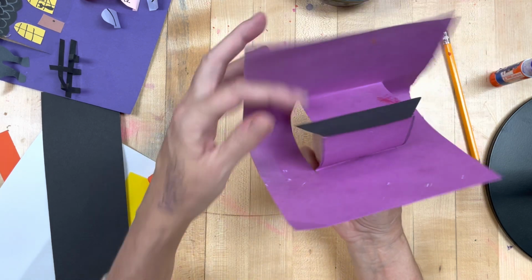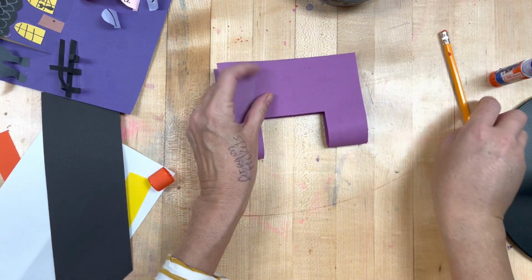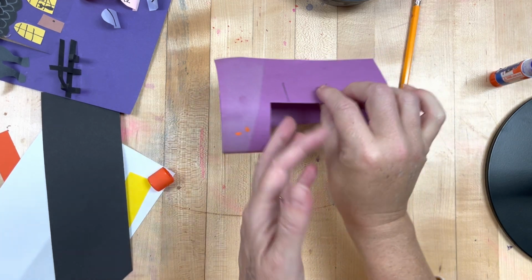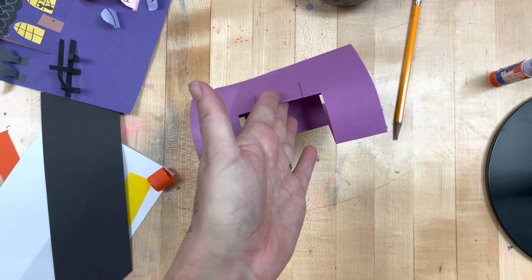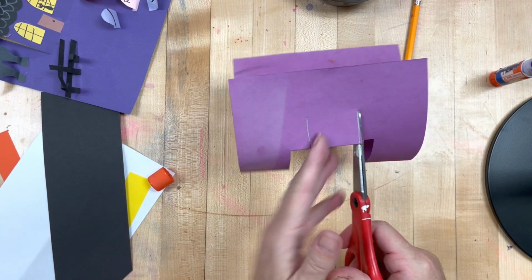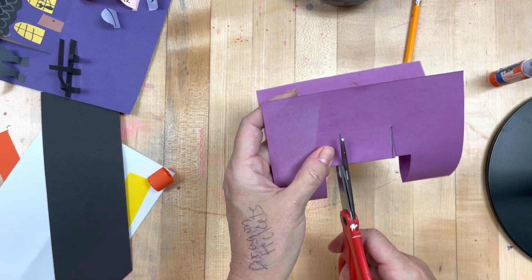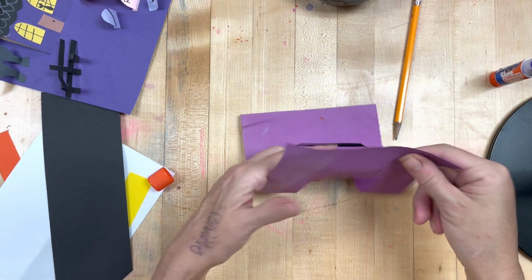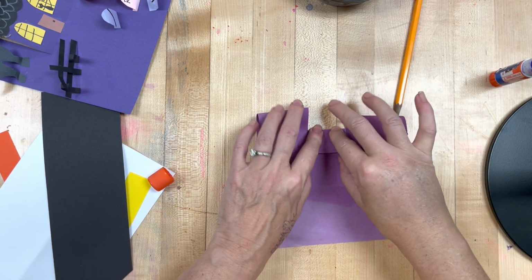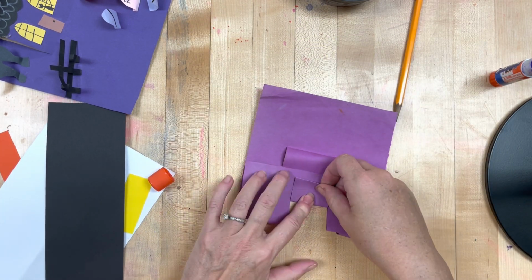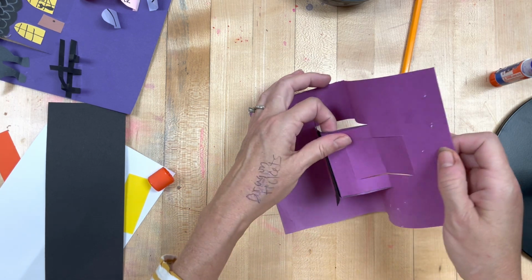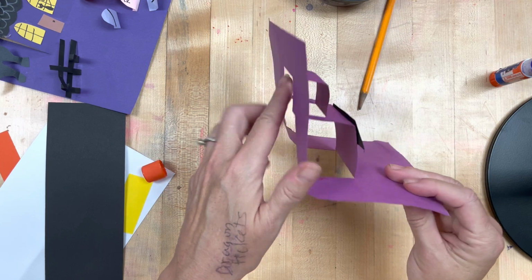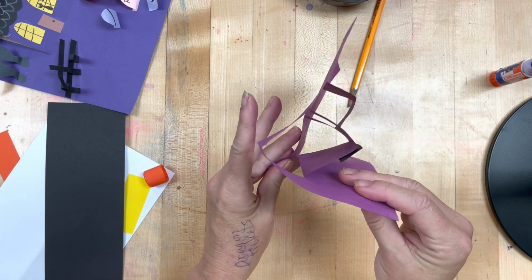I only am going to cut this top one. Same thing, I'm going to draw 2 lines, and I'm only going to cut on that top fold. 1, 2. Again, fold it, and then pop it out. So now I have 2 layers to my house.